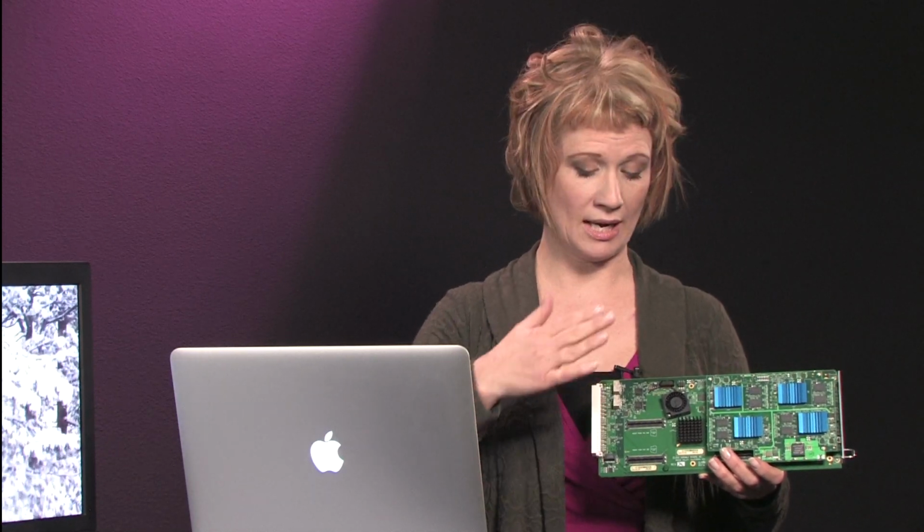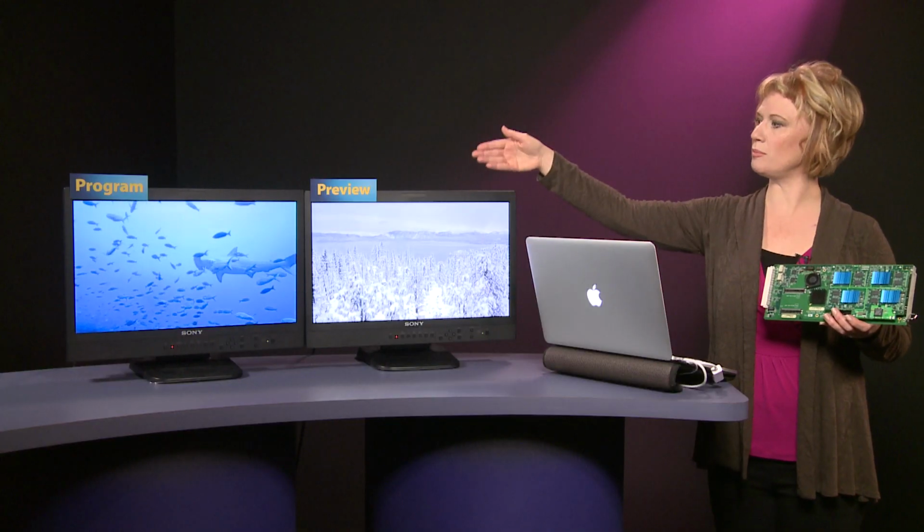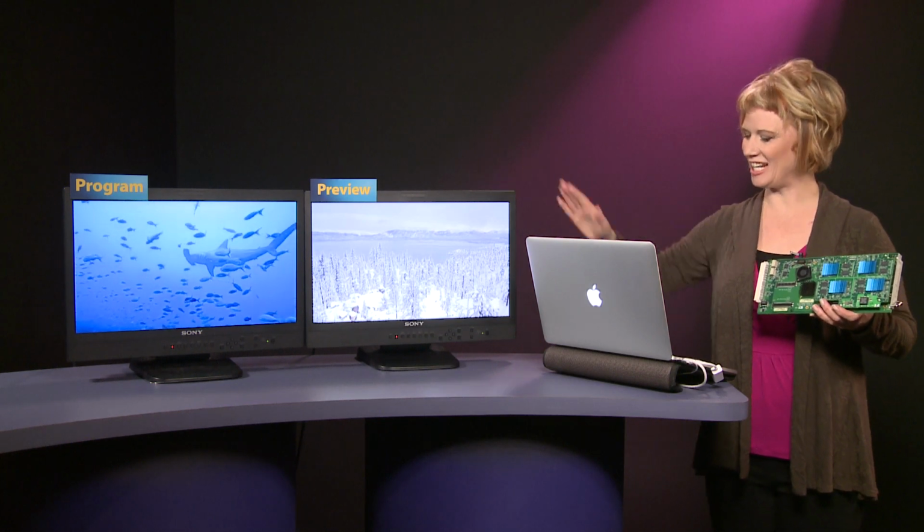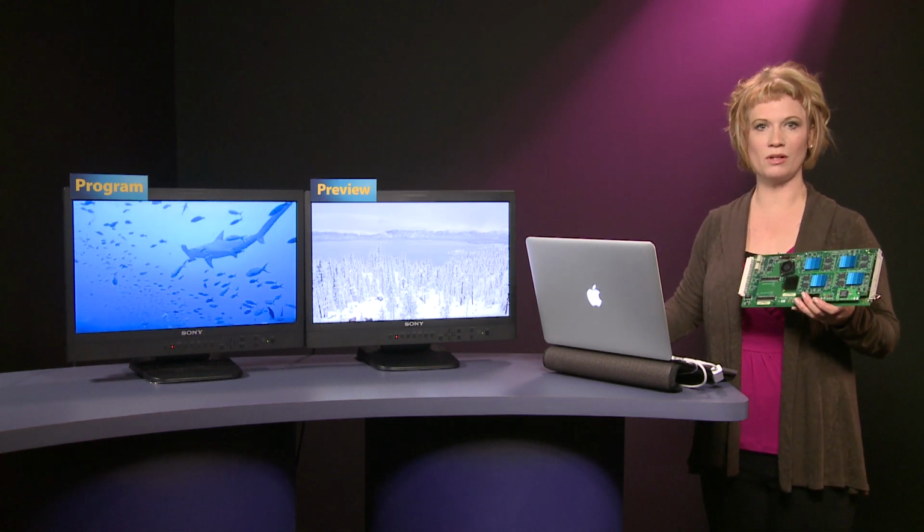It has 8 inputs, and any of those inputs can be used for your background or key material. If you want to grow the system and add additional inputs, add another module or two, and you can have more inputs. The 2 outputs are your program and preview that we're looking at right here, and I'm using a laptop to control the system.